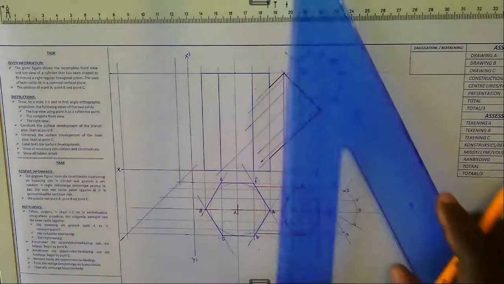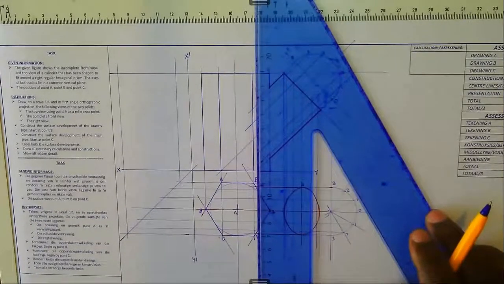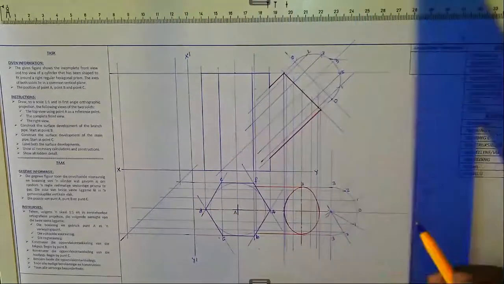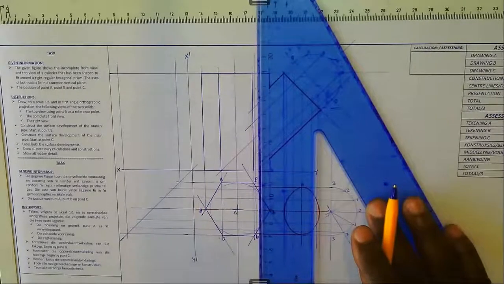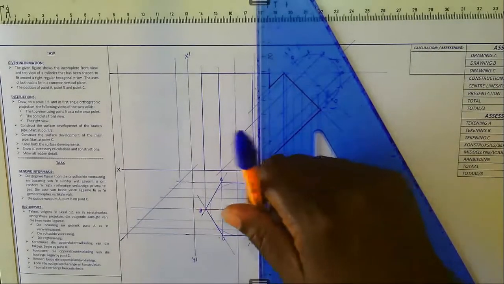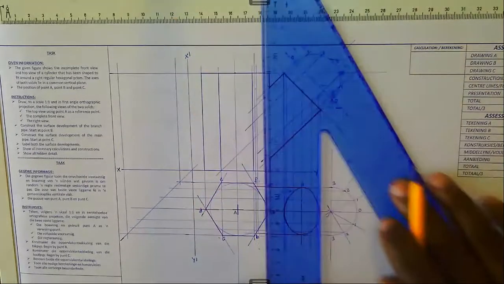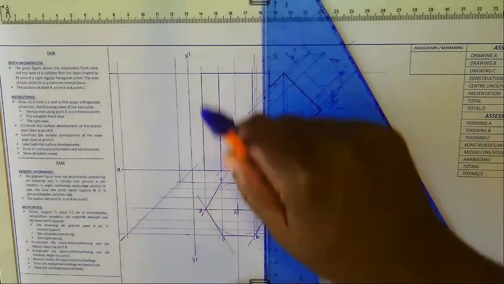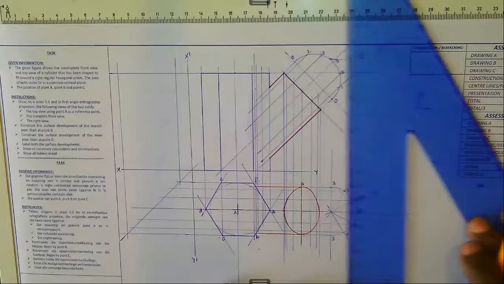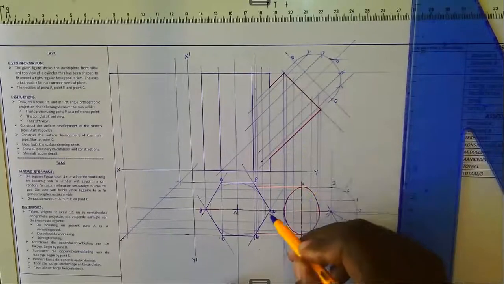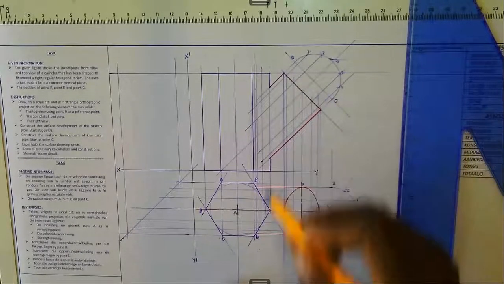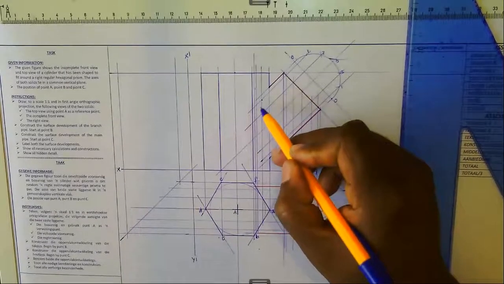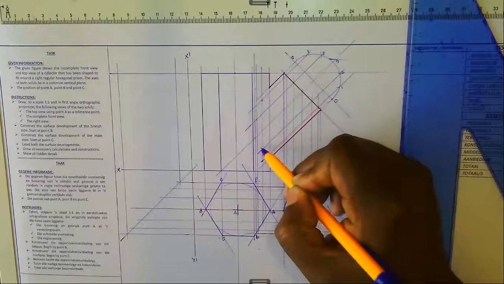Right. Now I need to project from here. This is for point number 3, like that. This is for point number 2, like that. Then number 1. Right. Then 0, which is meeting there, which is already there. So I've got point 0, then 1, 2, 3.